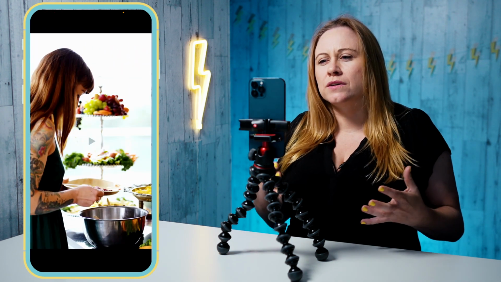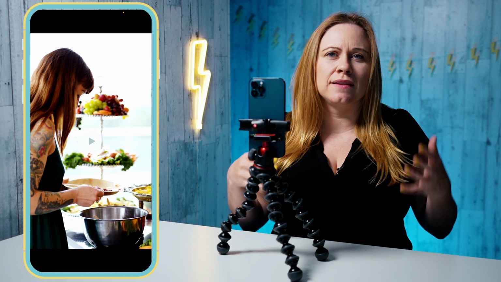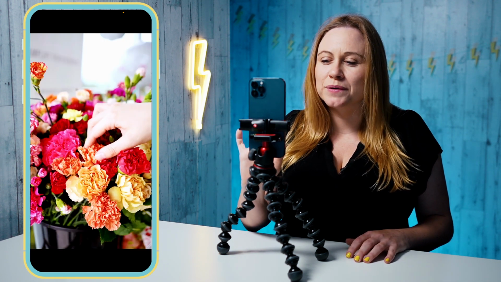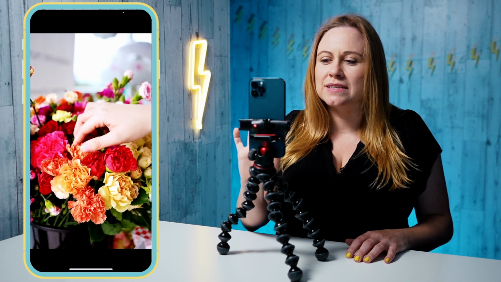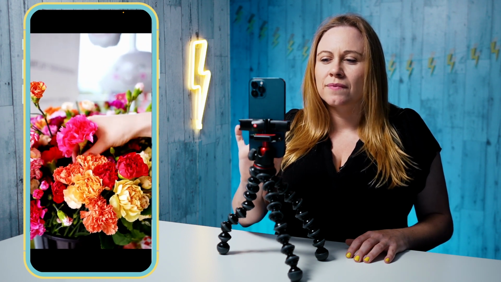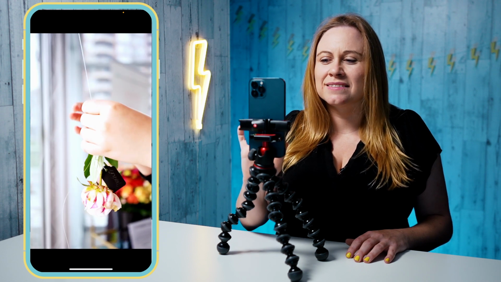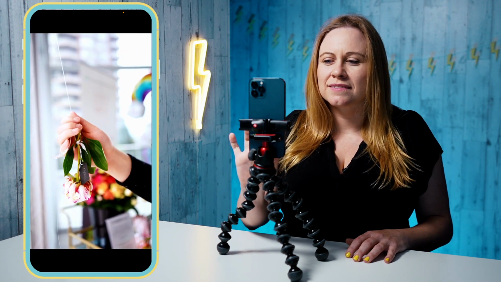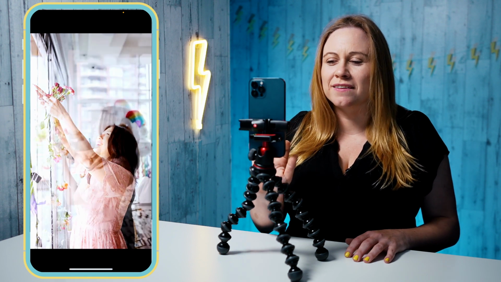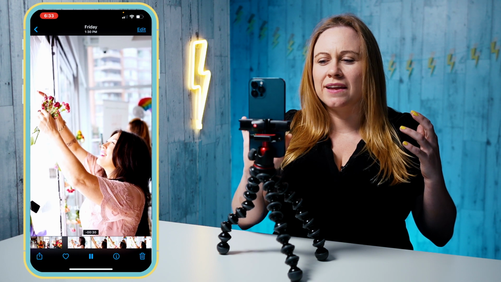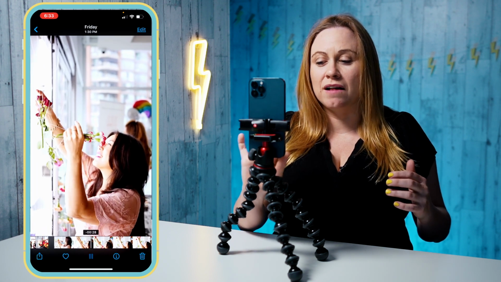You also want to look for the stories within the event. So like putting up the flowers, you can see they pull them out first. You need to grab the flower and then you can hang it. And then I have like a wider shot of somebody hanging it. So having those stories within your videos is going to be very helpful.